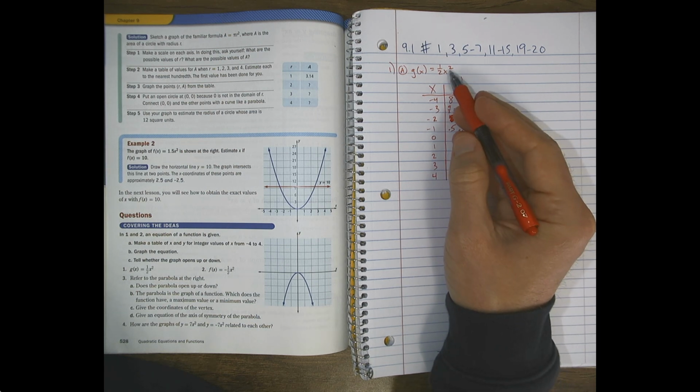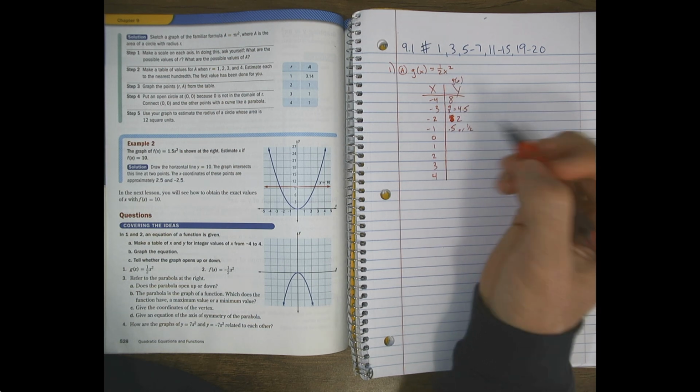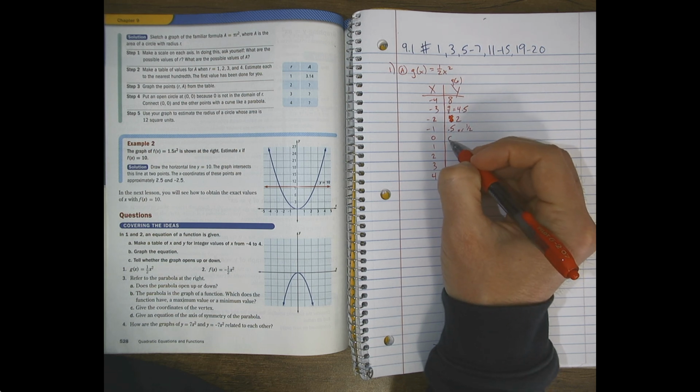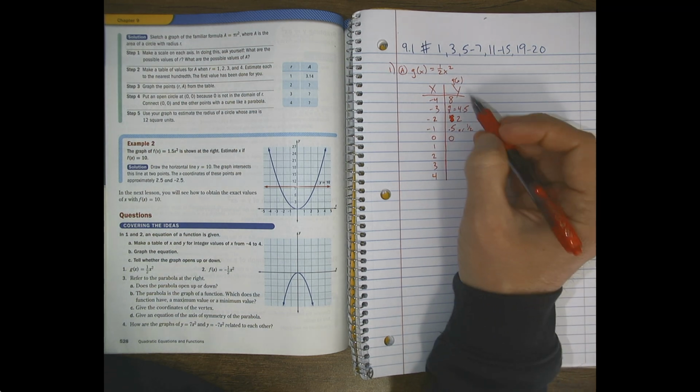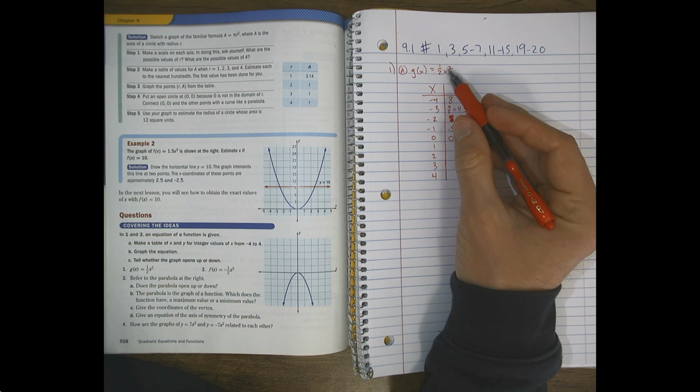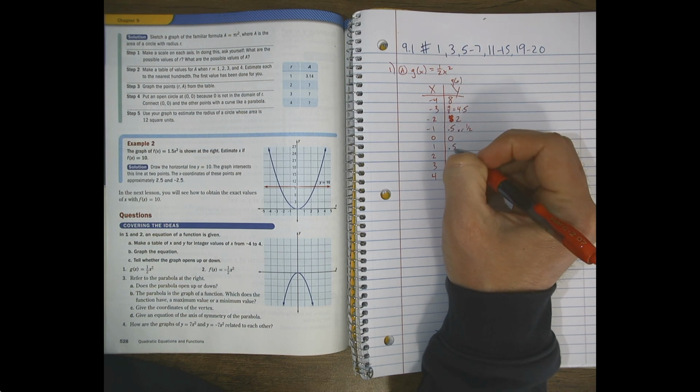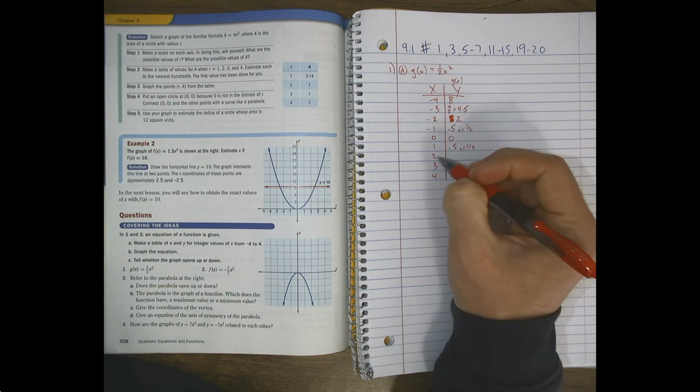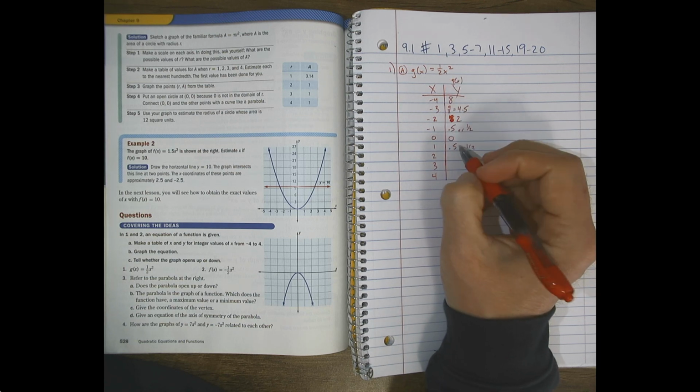Plug 0 in. 0 squared is 0. Half of 0, you're just multiplying. Anything times 0 is 0. Plug in 1. 1 squared is 1, and half of that is 0.5, or half. Plug in 2. 2 squared is 4, and half of 4 is 2.